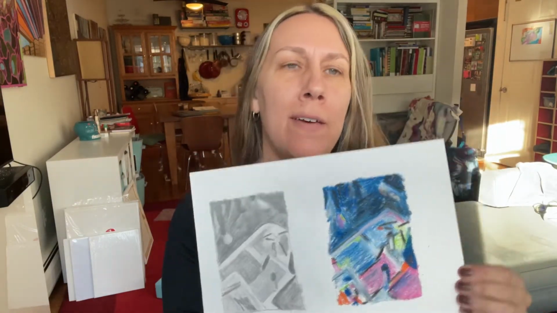Hi everybody. Today we're going to put the next layers on our painting. So, we started with our non-objective composition. We made a tone drawing of it. We made a color study of it. You also made a monochromatic painting of it. And then you also made a monochromatic underpainting of it.